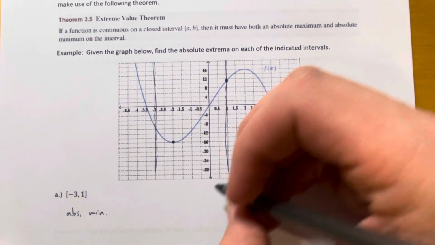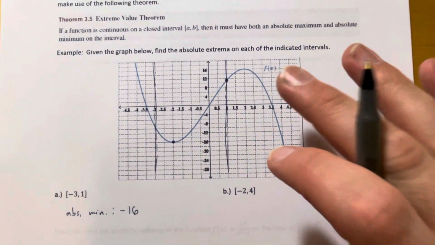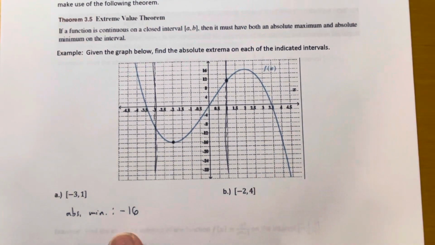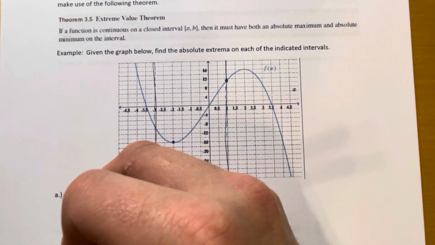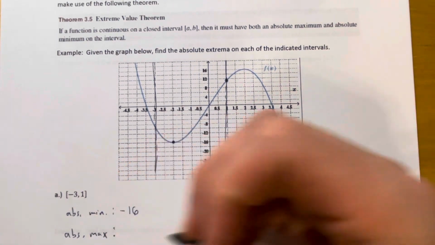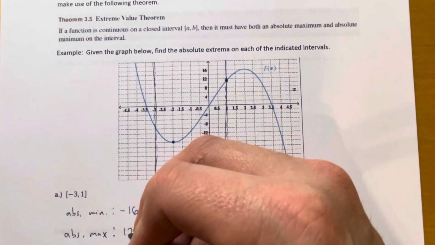That's where the lowest point is as far as its y coordinate is concerned. This example is not asking me for where the extrema occurs, so it's enough for me to just write this. I have an absolute maximum at this point, which has a y value of 12. Okay.